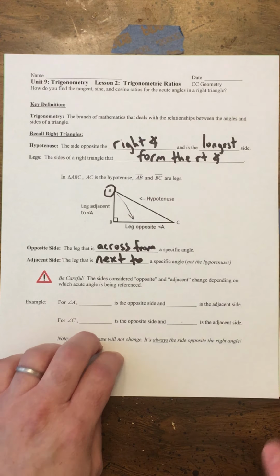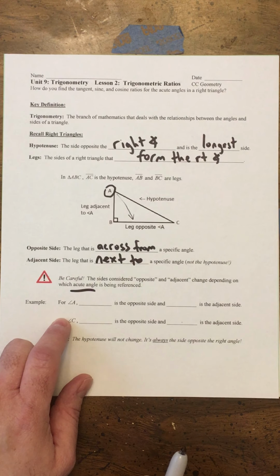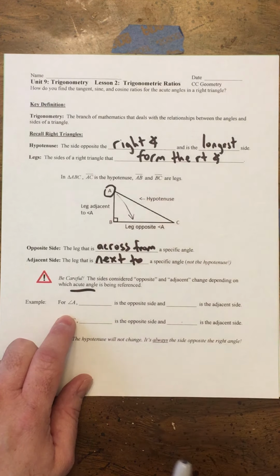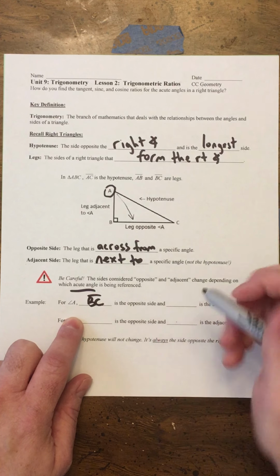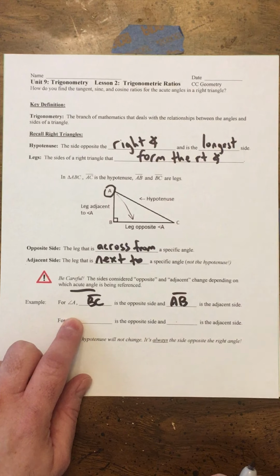You might say, how can something change from being opposite? Well, let's see. The sides considered opposite and adjacent change depending on which acute angle is being referenced, which acute angle we're talking about. So for angle A, it was side BC that was opposite, and it was side AB that was adjacent.